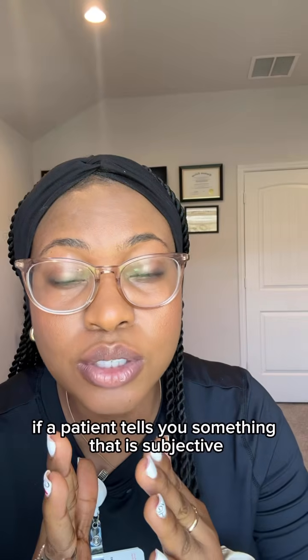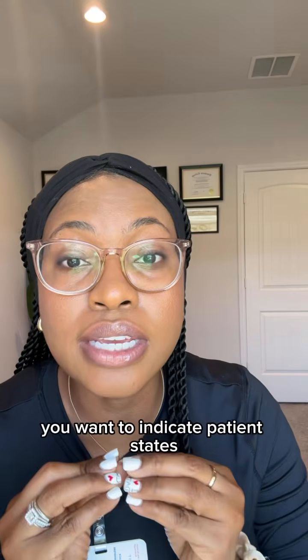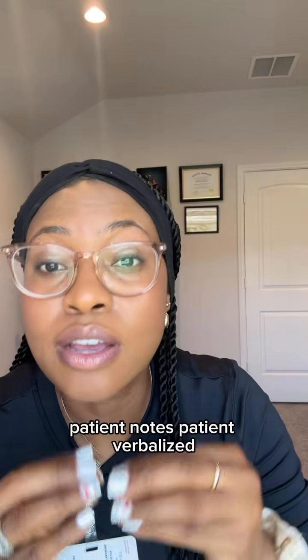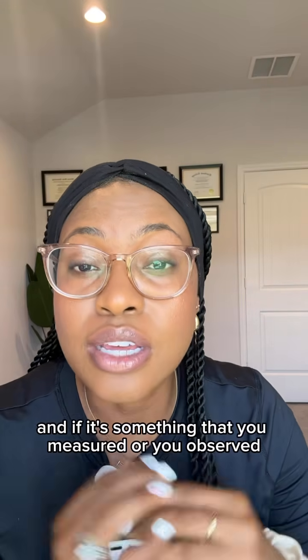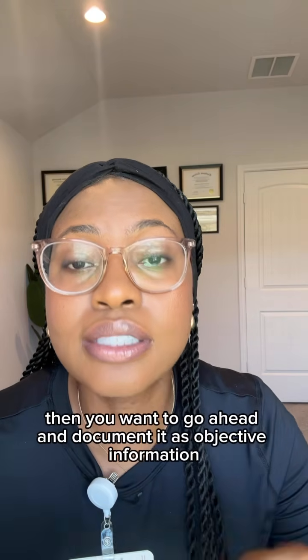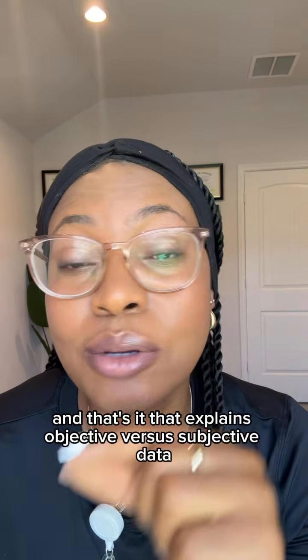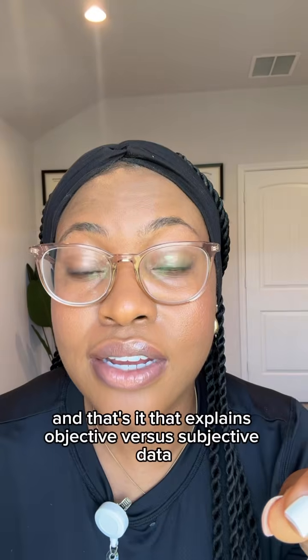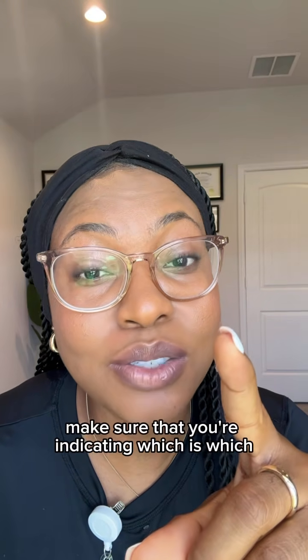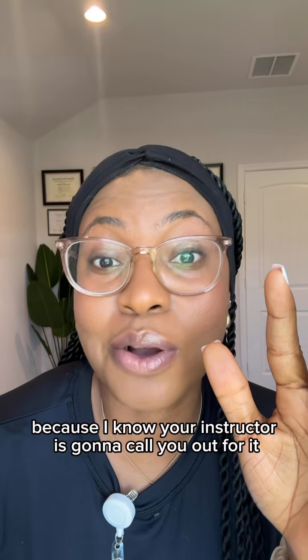If a patient tells you something that is subjective, you want to indicate patient states, patient notes, patient verbalized. And if it's something that you measured or you observed, then you want to go ahead and document it as objective information. And that's it. That explains objective versus subjective data. So next time you're charting or you're at clinicals, make sure that you're indicating which is which, because I know your instructor is going to call you out for it.